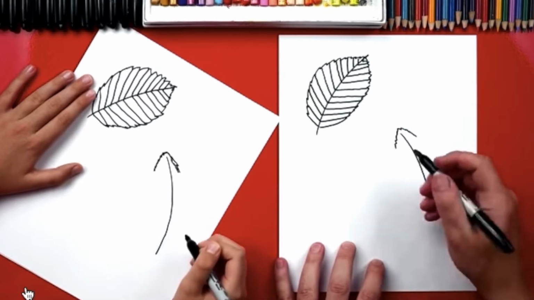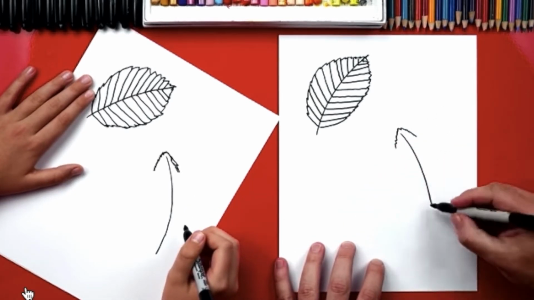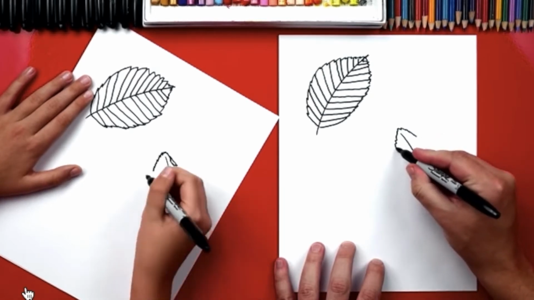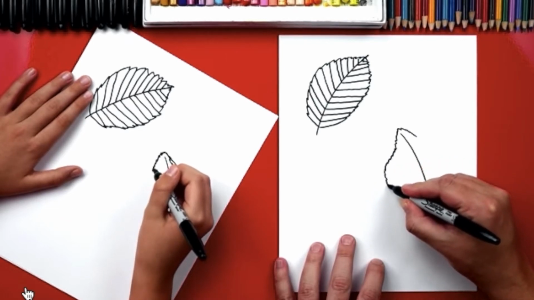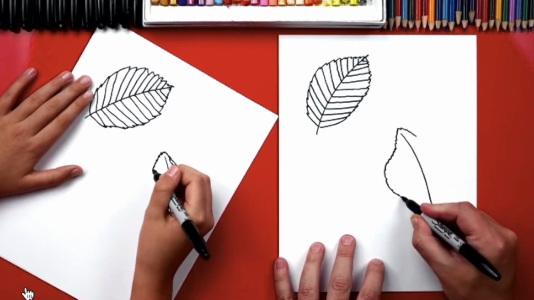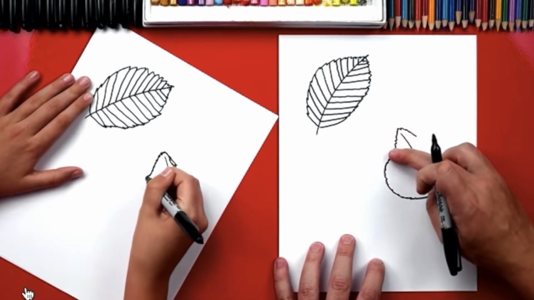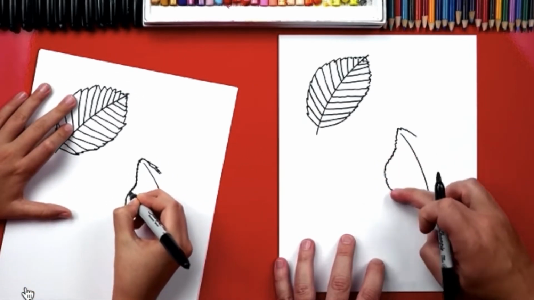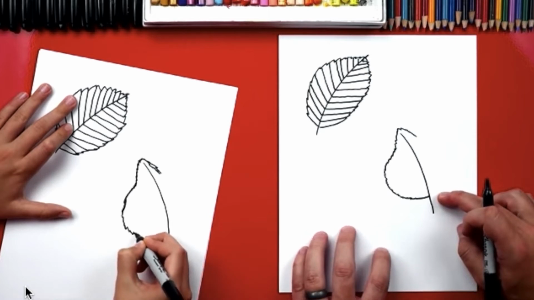Good. Now, on this side, we're going to draw a curve that comes out, and we're also going to add the zigzag lines. So I'm going to draw the stem just a little further down. Now watch this. We're going to do zigzag. We're going to come out, and then we're going to come back in like that. So let's see how it comes down. Yes, it curves out, and then it curves back in. Good.